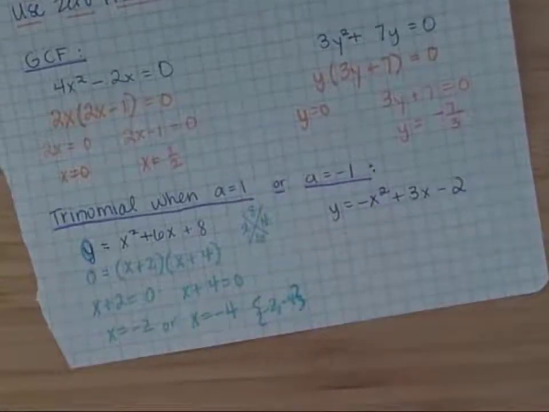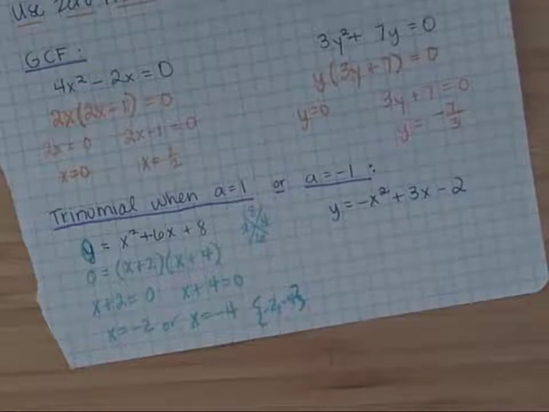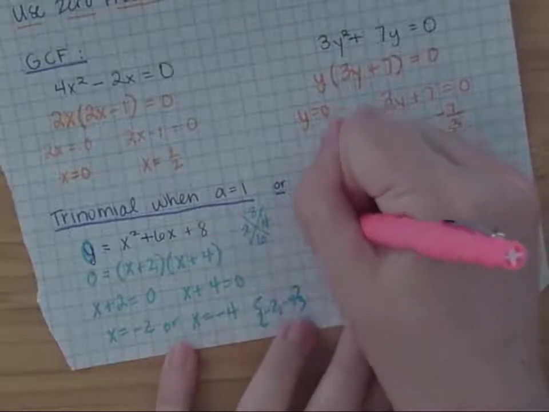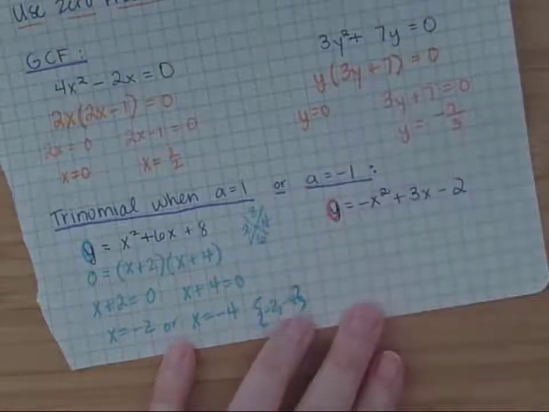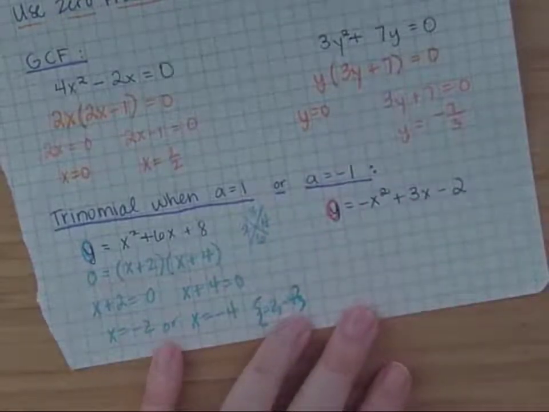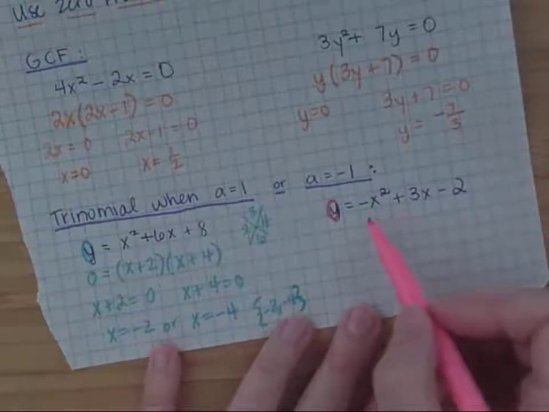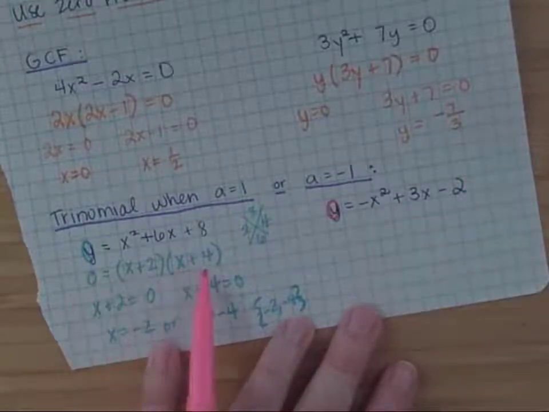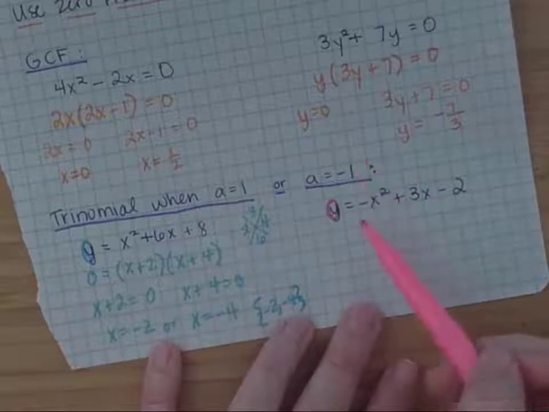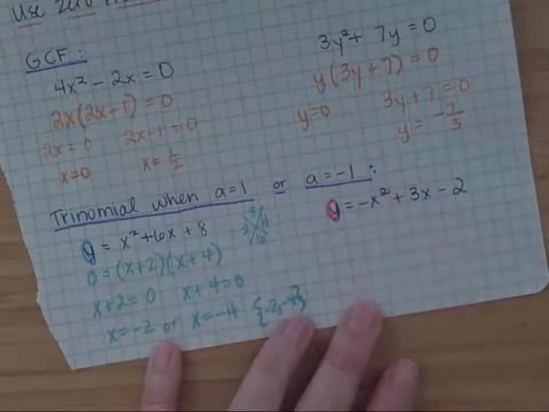On this one, the second example, what might be helpful is to factor out that -1, which isn't really factoring if we're setting it equal to 0. We could just divide everything by -1. And why we do that is because we did not have to group here because a equaled 1. We would have to do the grouping if a equals -1.